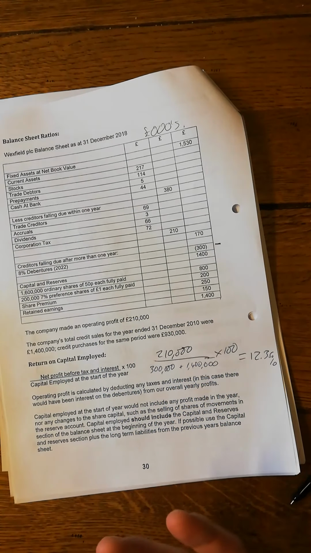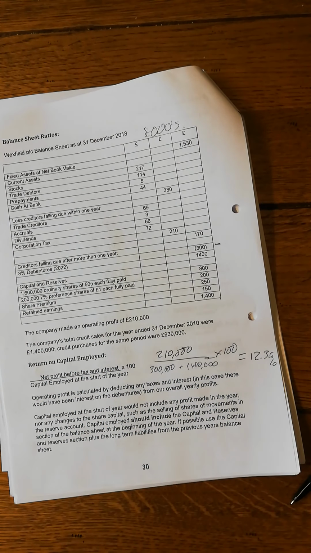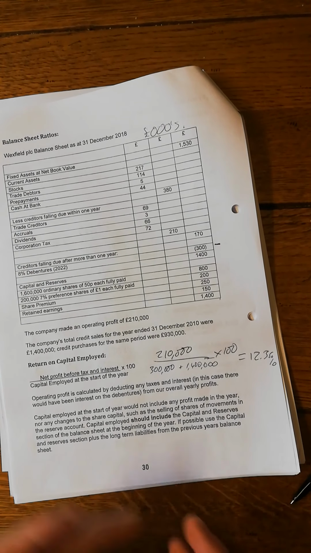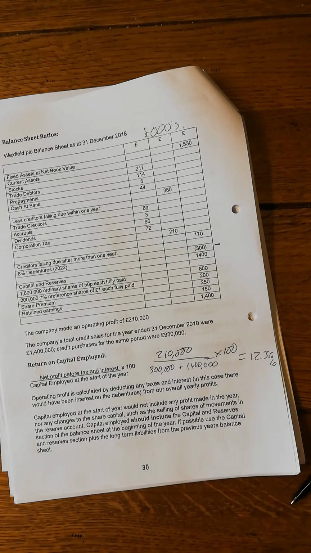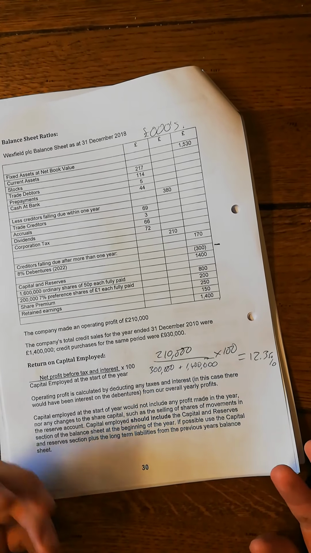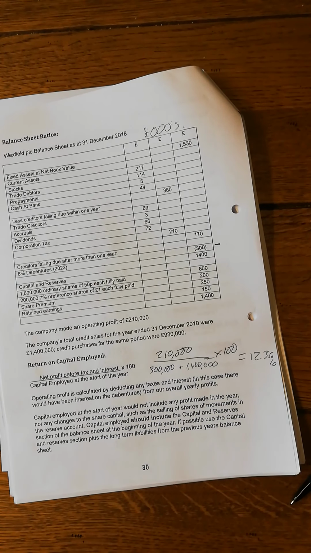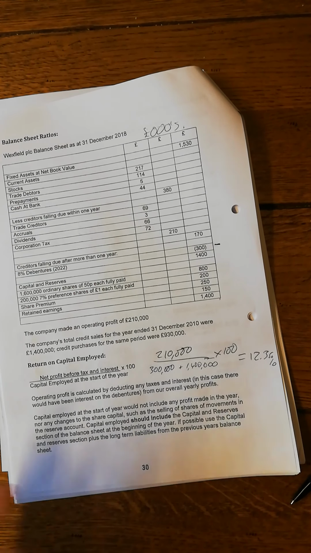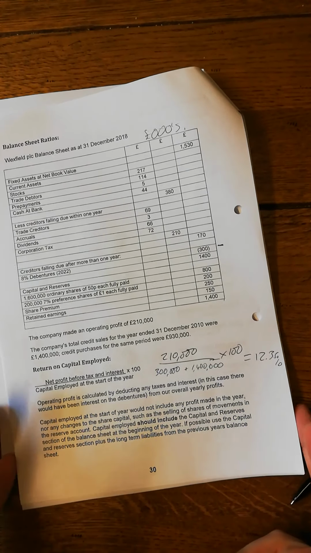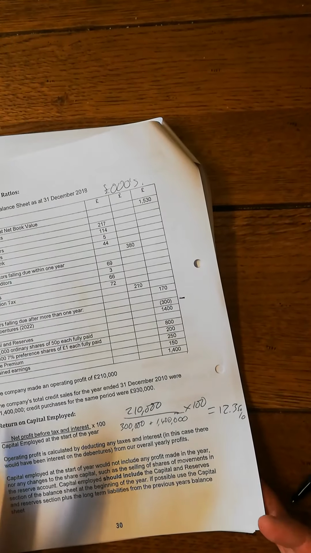Now, you can use this as an investor. You can look at their return on capital employed to see what would you get back from that company if you put your money in, or what profit would the company make for your extra investment. It's a very common calculation made by people who are looking at how efficient companies are at using the money invested in them. All right. So again, it's a pretty important one that we see quite a lot in exams. Return on capital employed. So 12.35% there.